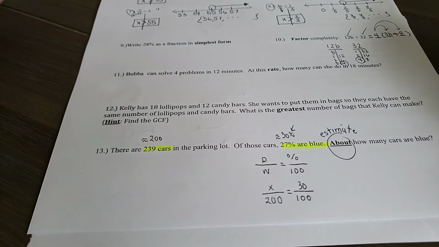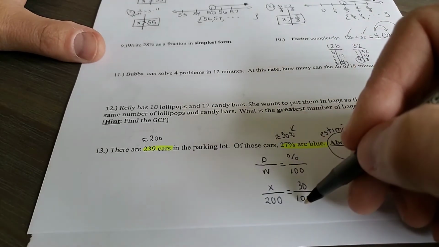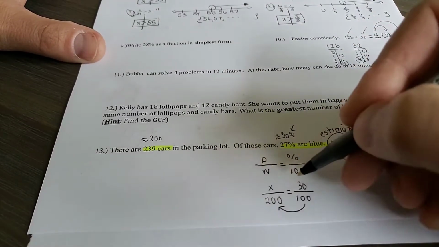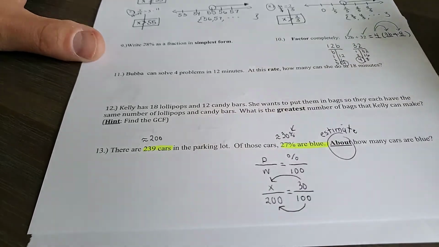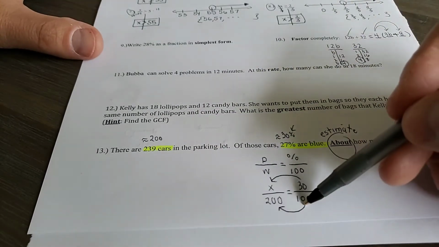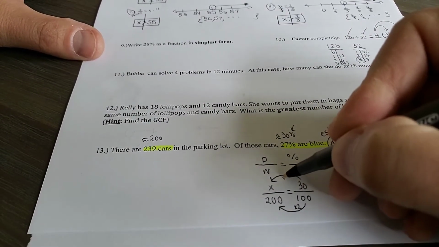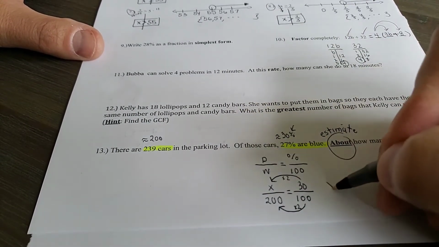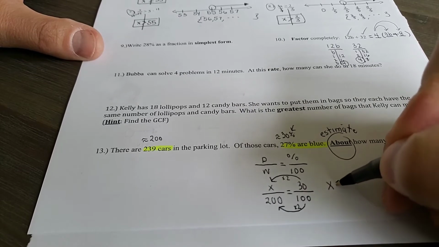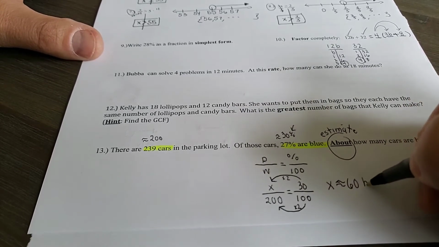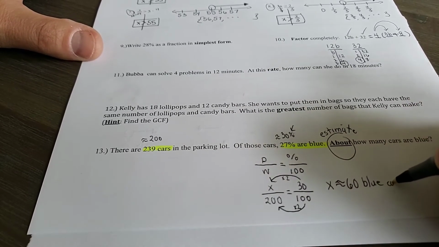You guys can do your cross multiplication if you want, but I remember back in class we tried to figure out, hey, is there a way we can just figure it out using what we know in math? So 100 times what is 200? Times 2. What's 30 times 2? 60. So we're going to say there's about 60 blue cars.